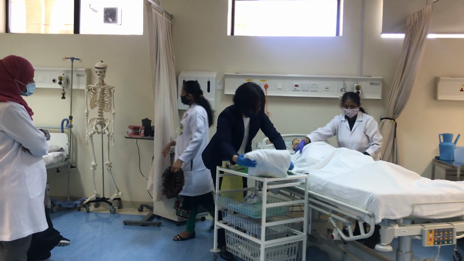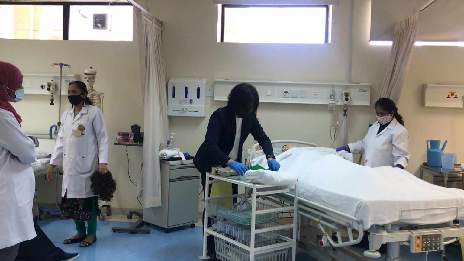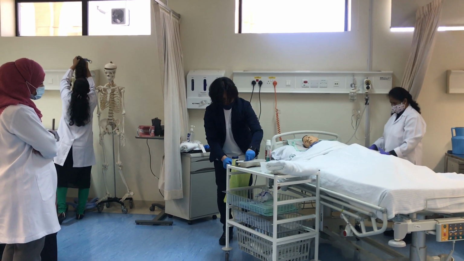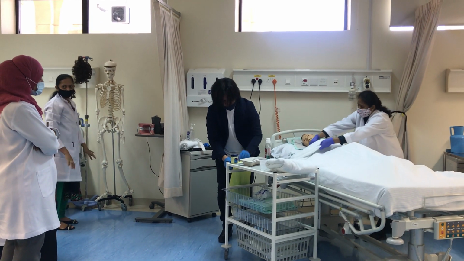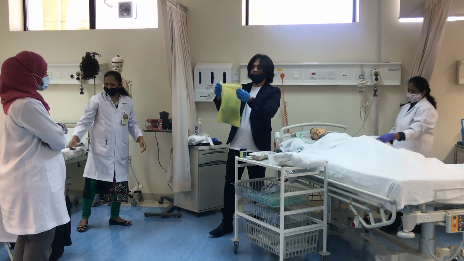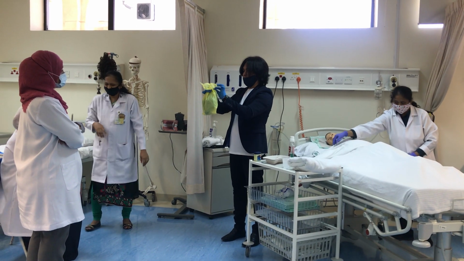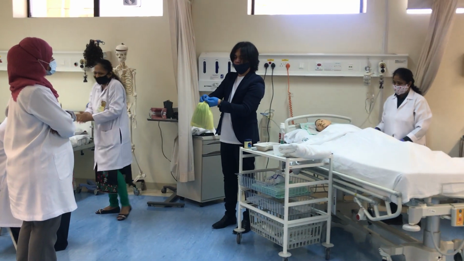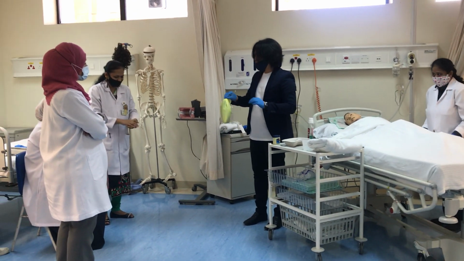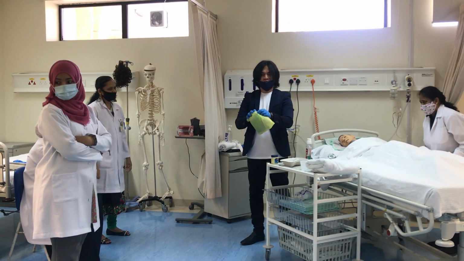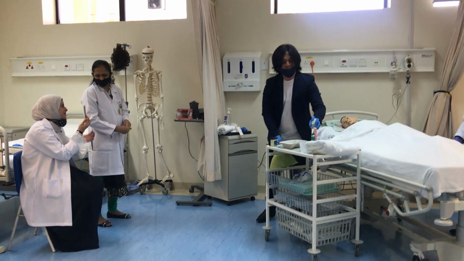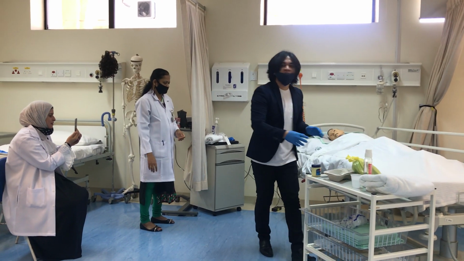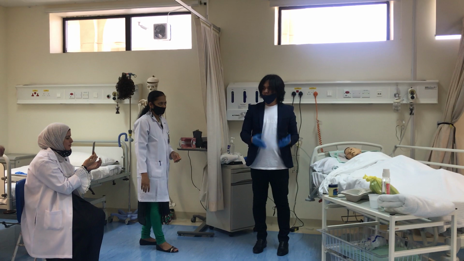You should know how to take care of this. This one should be disposed inside the yellow bag. And you should teach them how to dispose this one. See? This one, you should tie. You can dispose it in that. And then you can remove your gloves, return back to the original position. And they can go back to the patient and do evaluation.